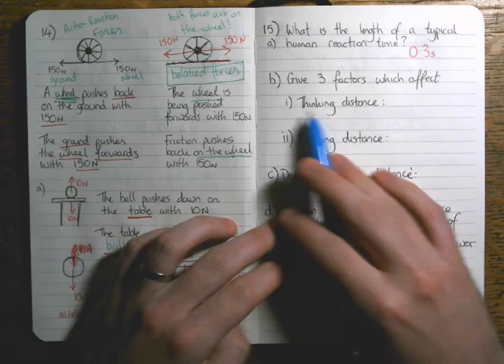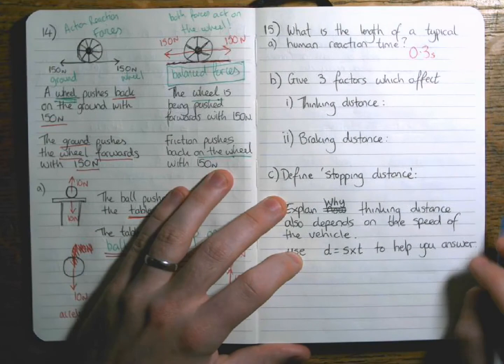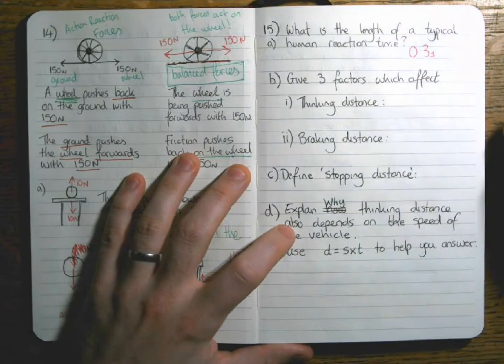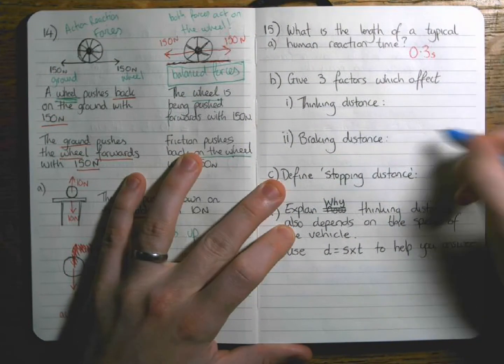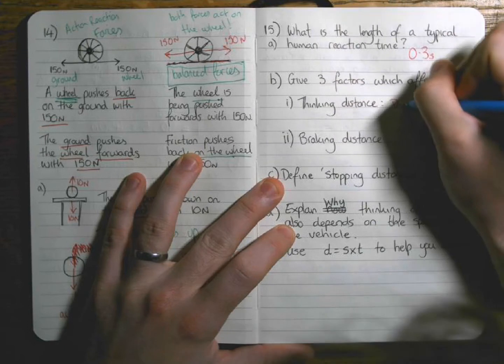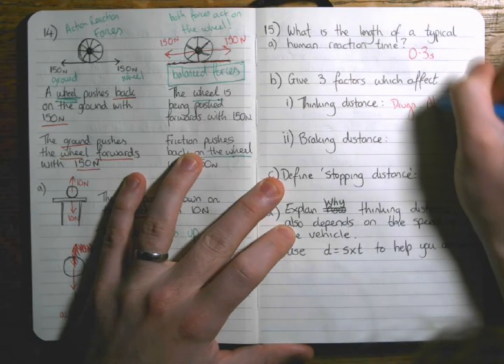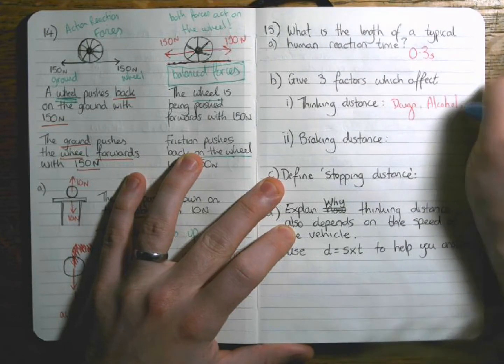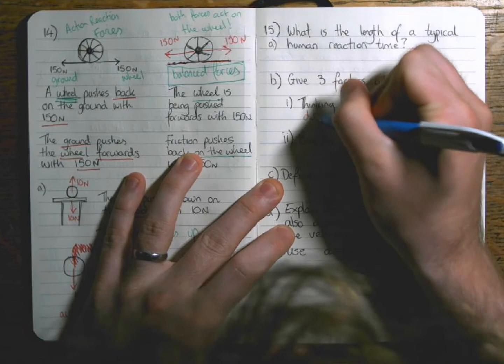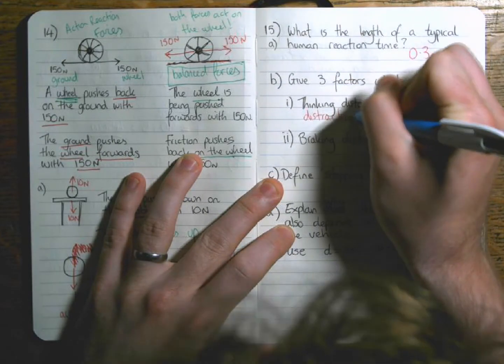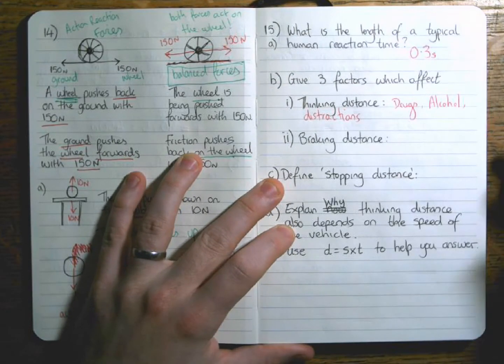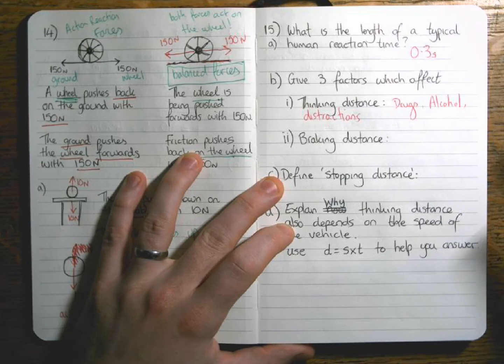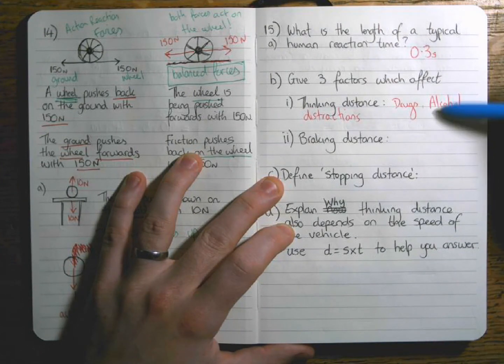Okay, so thinking distance can be anything which affects your reaction time. So things like drugs, alcohol, and distractions such as mobile phones. There's quite a lot to go through there. You can maybe have a look in your revision guide, pick up a couple more.